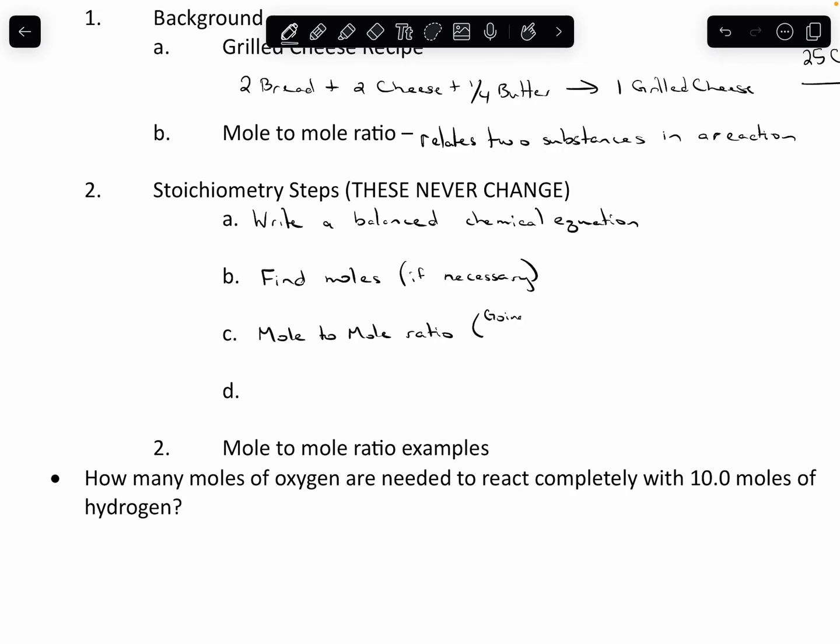Another way to think of this is where are you going over where have you been. We'll talk about that more as we get into this. And last but not least, our last step is going to be to find grams, and this is an if necessary. Find grams if necessary.